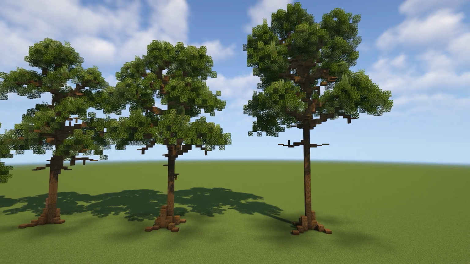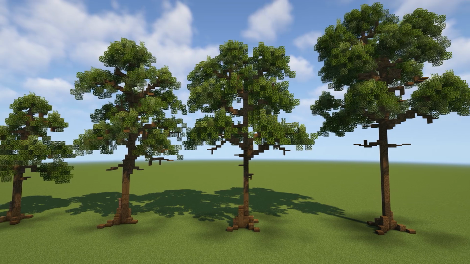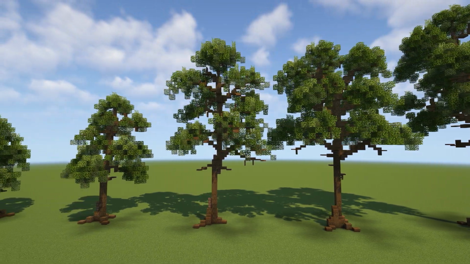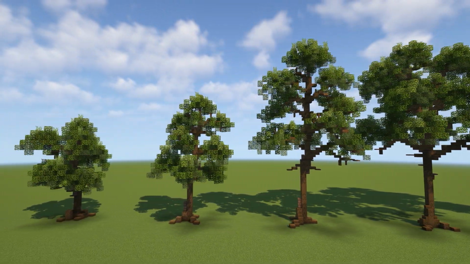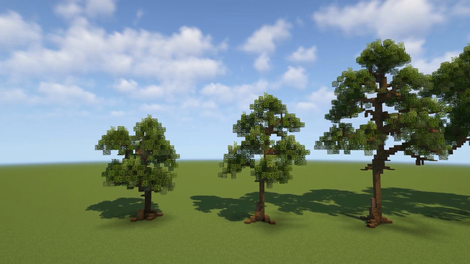In this video I will show you how to build these trees, but it will not be a block for block tutorial. If you want these exact trees for yourself, you can download them linked in the description.